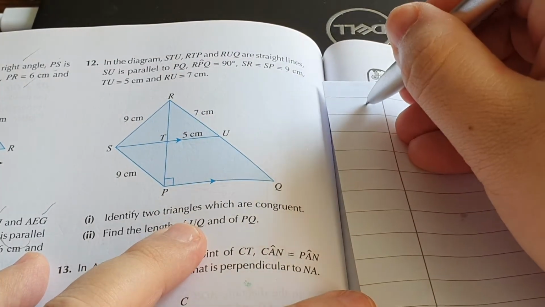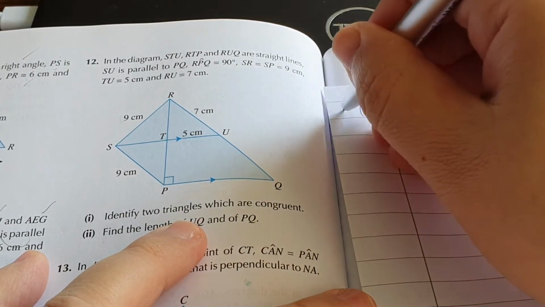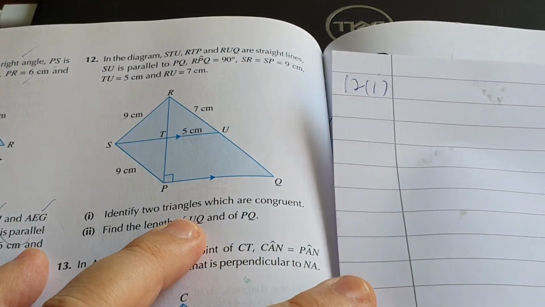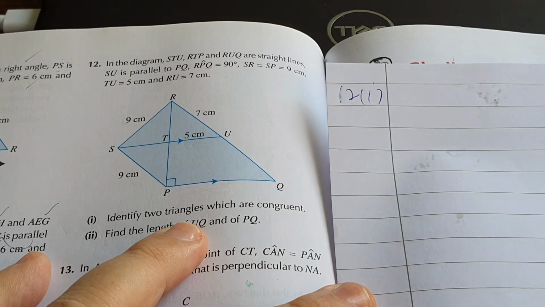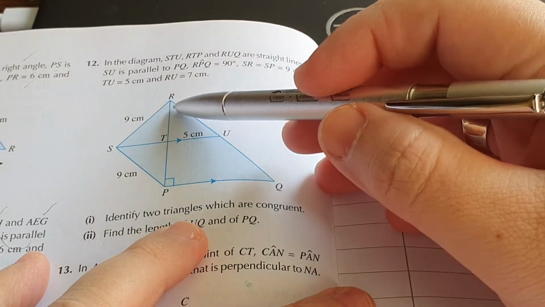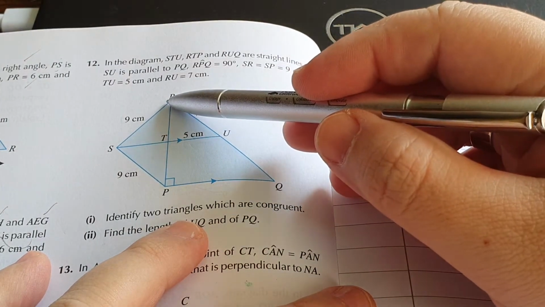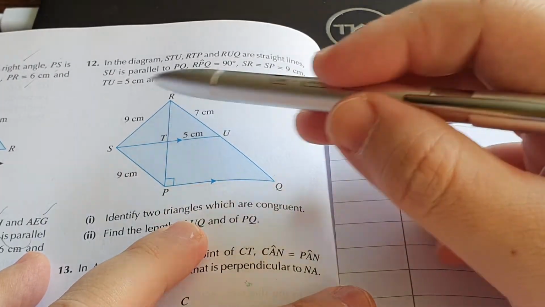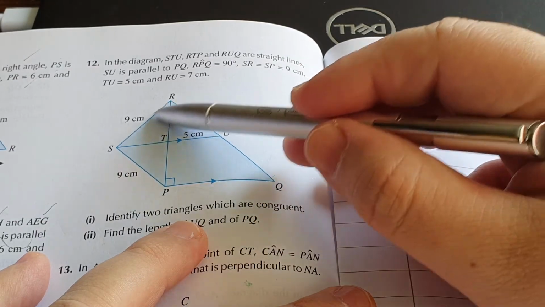Now, for the first question, very simple, they just ask us to identify two triangles that are congruent, okay? So can this small triangle be congruent to the big one? No, they are not. They are similar, okay? Can this be congruent to this?